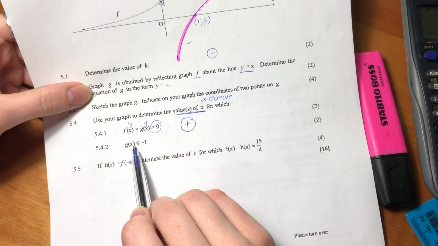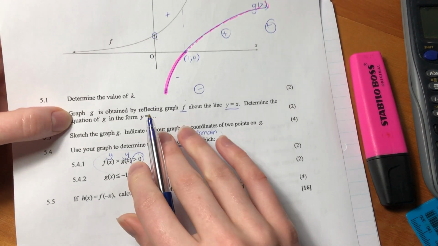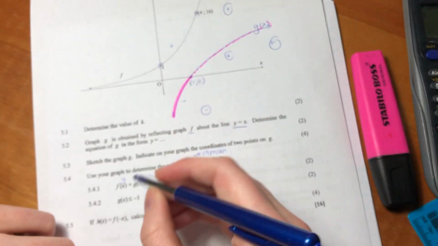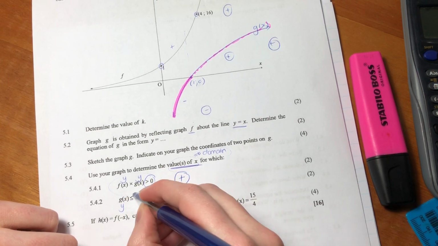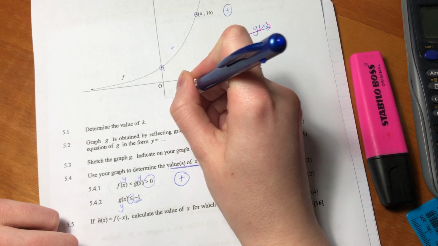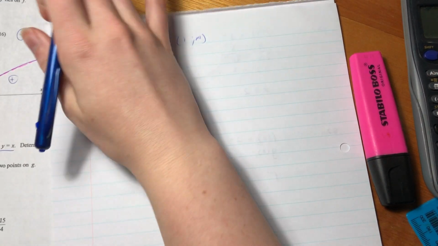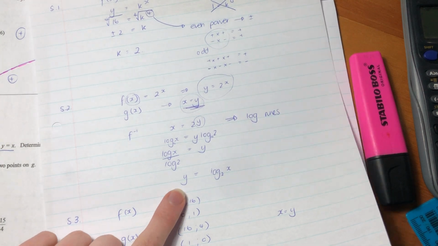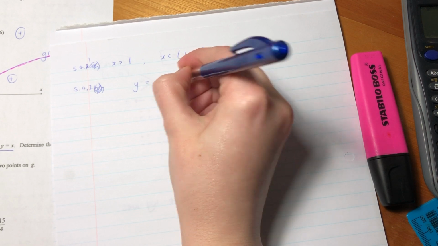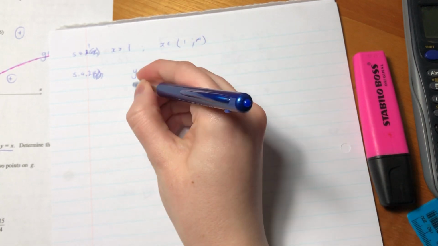Then we have g of x is less than negative 1. Here I think we should maybe go into the formula of g of x. So this is basically saying where y is less than negative 1. So we know negative 1 is going to lie somewhere over here for y. So let's go back to our equation of g of x, which is y equals log 2x, and we want that to be less than negative 1.